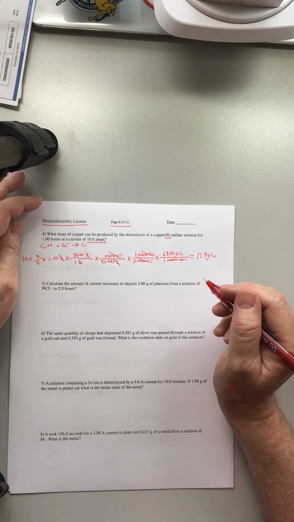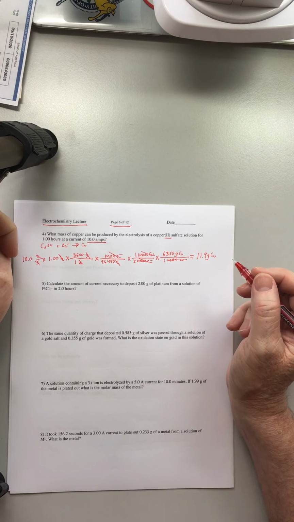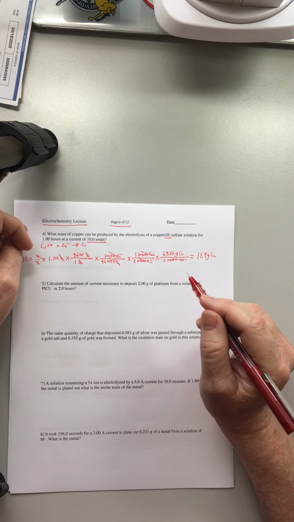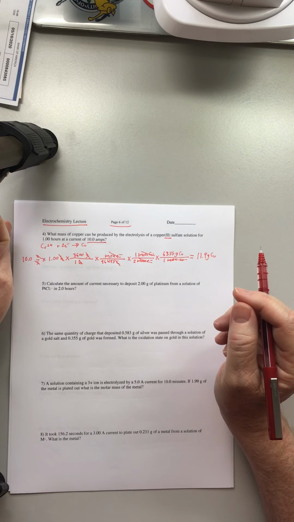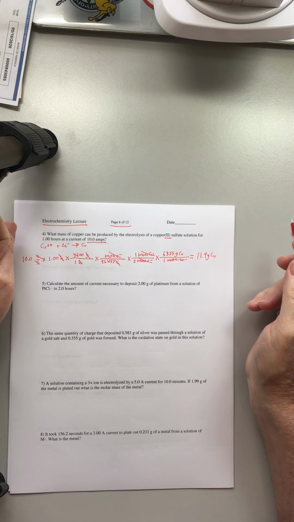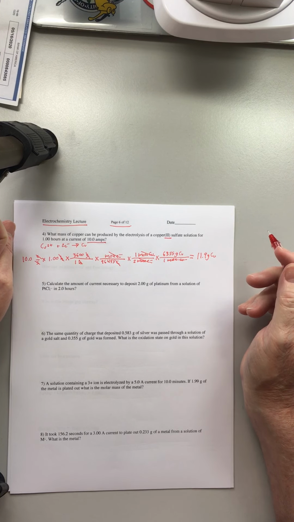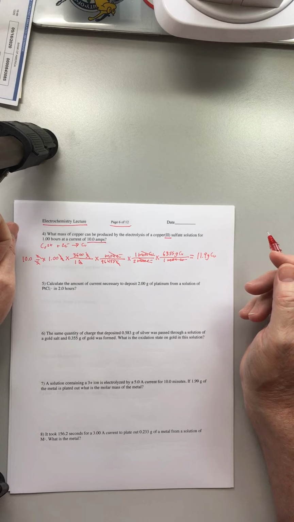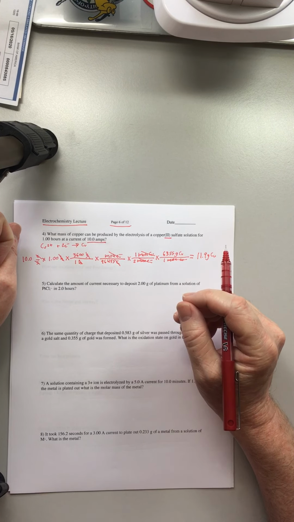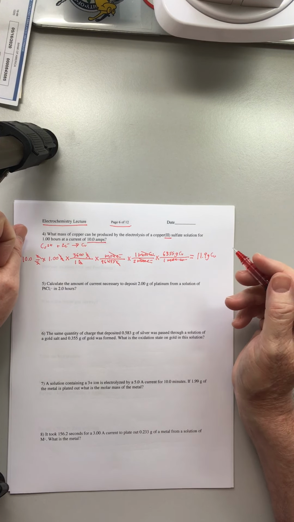3 there, 3 there. Okay? So that's a pretty standard electrolysis style question. Okay? This, of course, is assuming 100% yield, which probably won't happen. Okay? But close enough for what we're doing as a textbook problem.